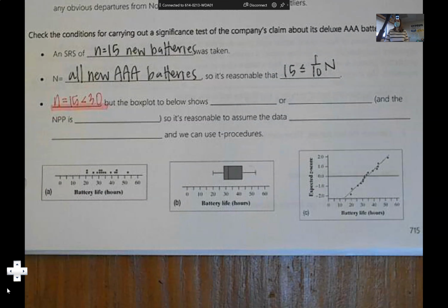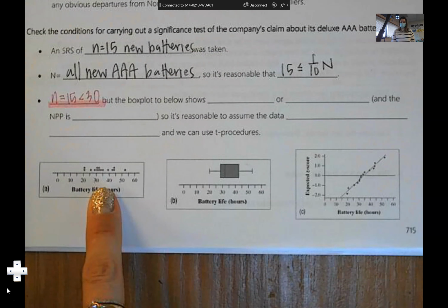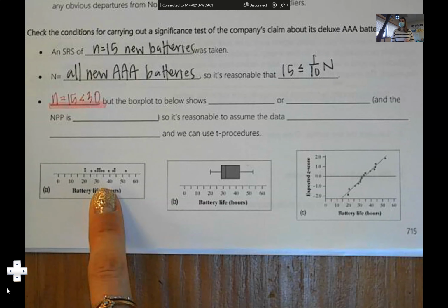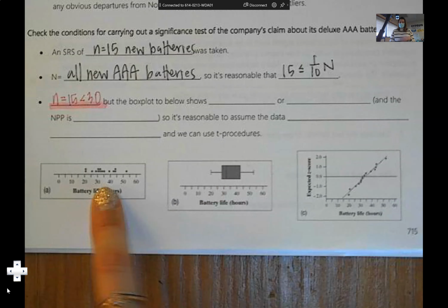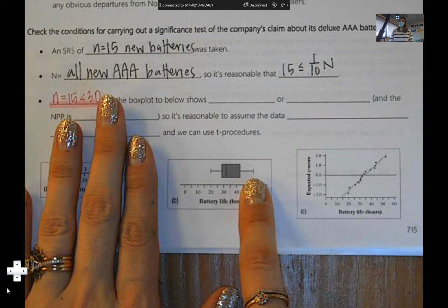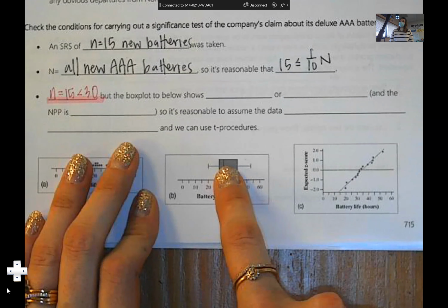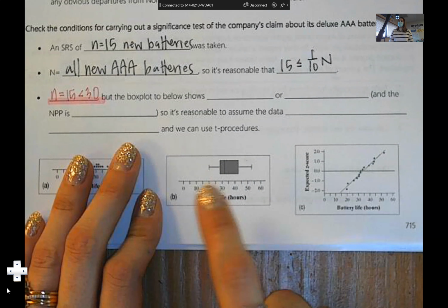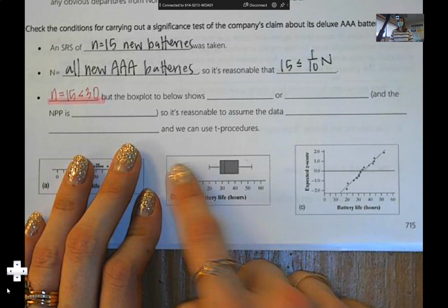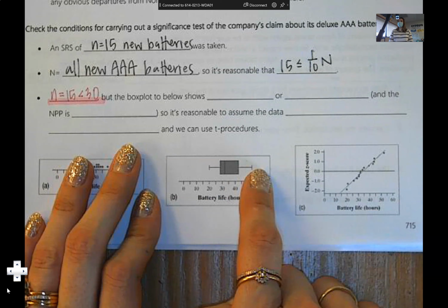I don't know why they give us the dot plot because I would never use this. This does not help me see the shape and if there are outliers. That's me personally. I love to use the box plot. It has skew, it is right skewed, but it's not strong, and there are not outliers because remember on a box plot, your outliers will show up.